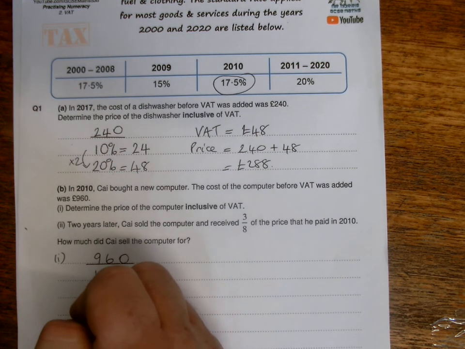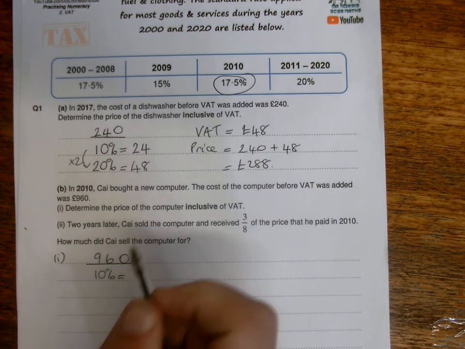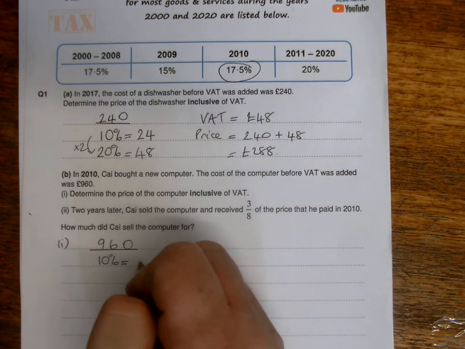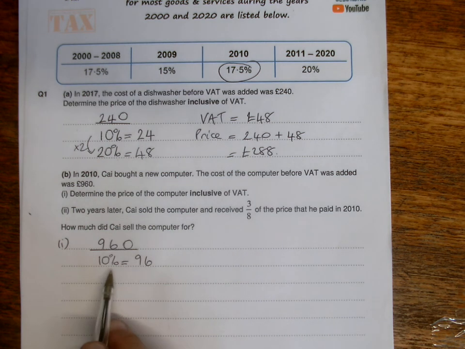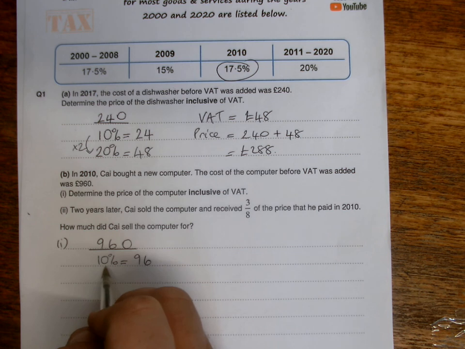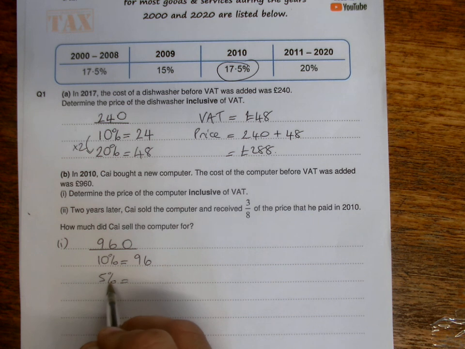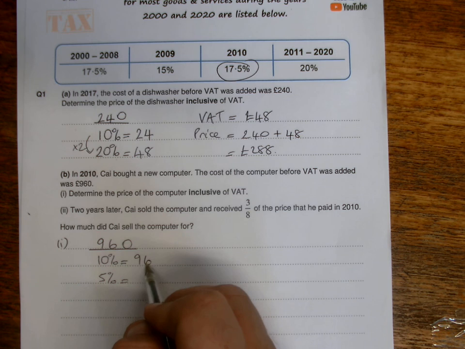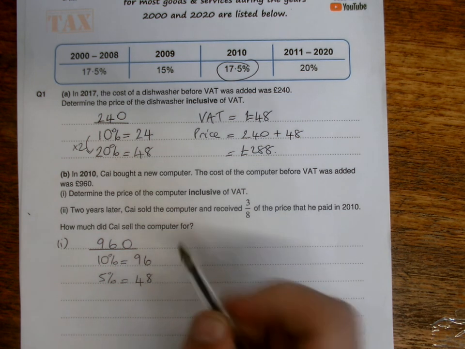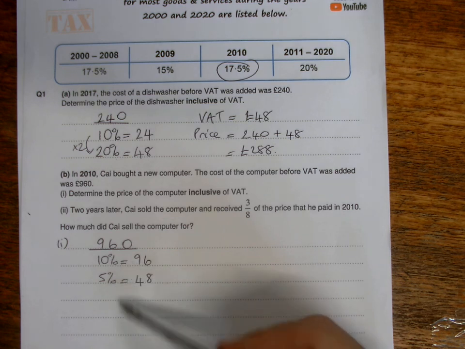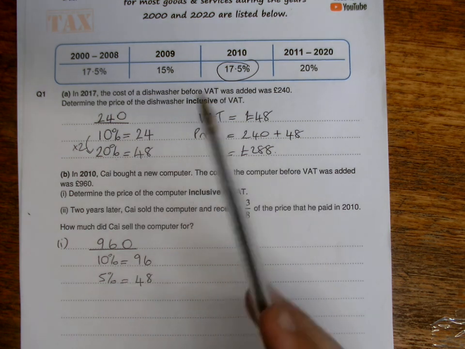Again, we start with 10%. Always go for 10% because it's easy and we can build up from it. Remember, 10% is dividing by 10, so that'll be 96. Now, to get to 17.5%, we can work out what 5% is. If we halve 10%, we get 5%, so we halve 96 and we get 48. If I put these together, I get 15%, but I want 17.5%.